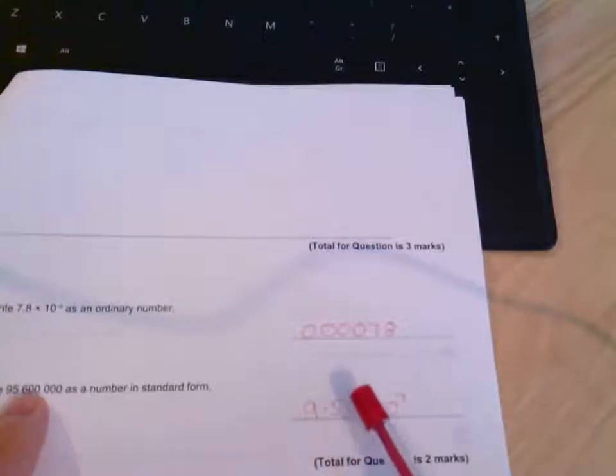I was then given 95,600,000 and asked to write that as standard form. So my decimal point originally was after that last 0. It is now between the 9 and the 5. So in order to get from the 0 to between the 9 and the 5, I need to times by 10 7 times. So I can see that I've got 3s there, another 3 there, and then one more move to get it between those.